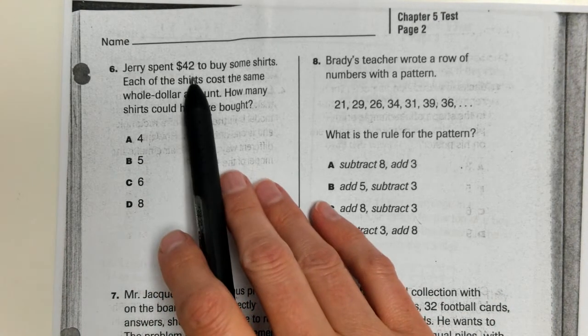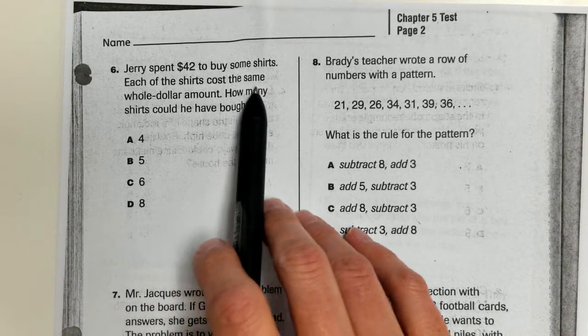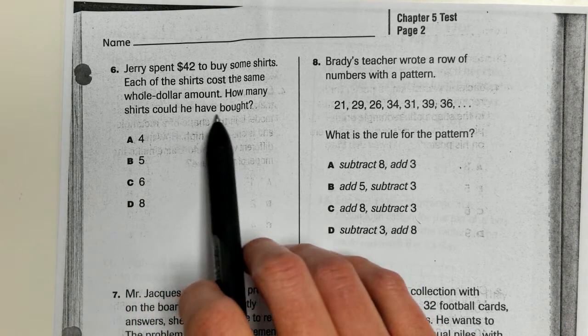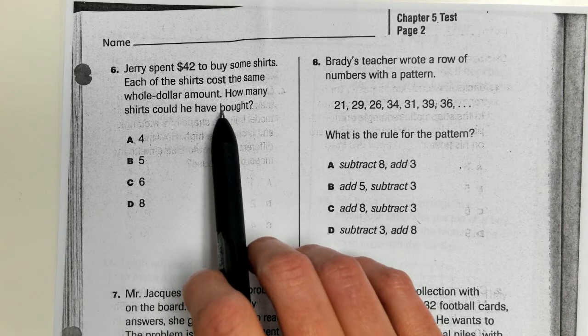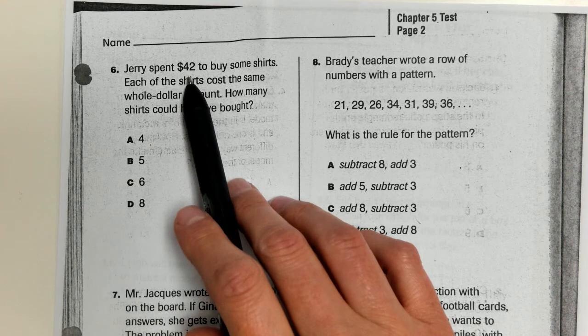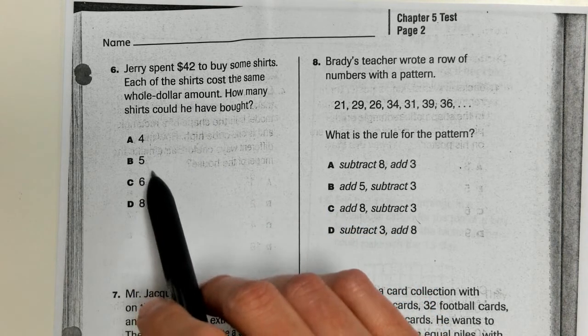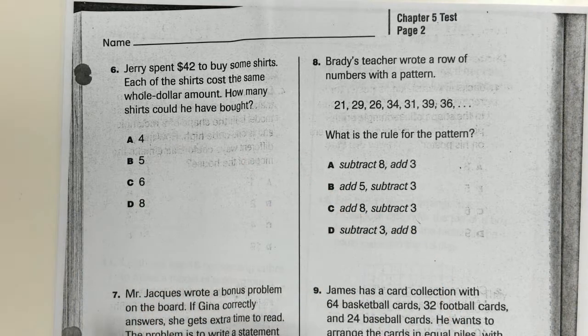Jerry spent $42 to buy some shirts. Each of the shirts cost the same whole dollar amount. How many shirts could he have bought? All right, this question is asking me which of these numbers is a factor of 42. Because it's asking which of these numbers could I multiply another number with and get 42.